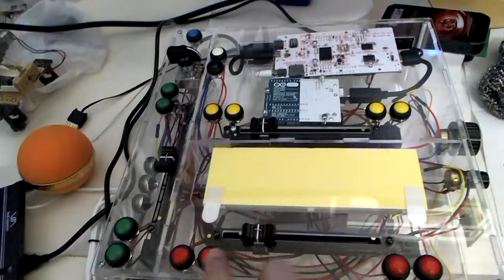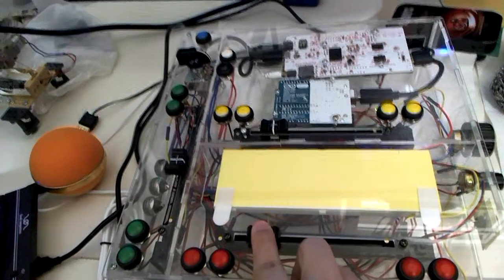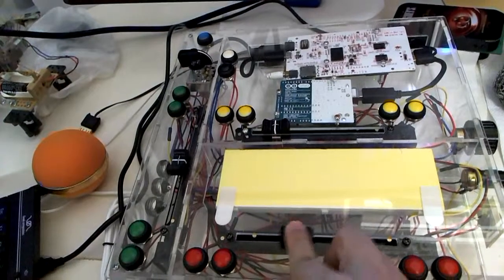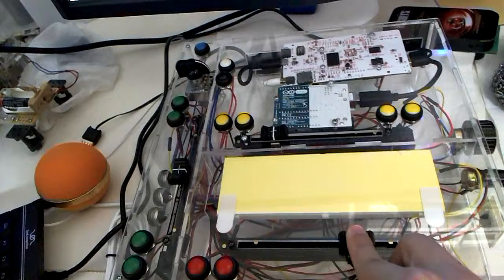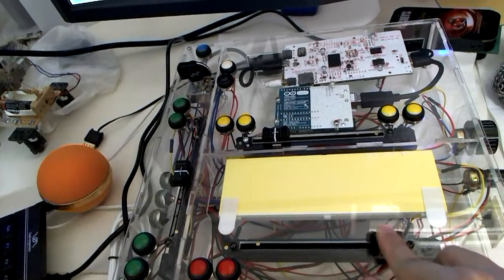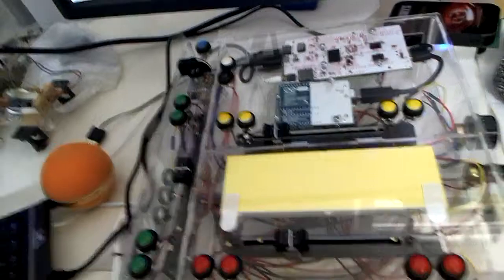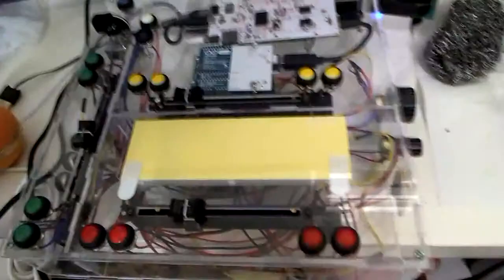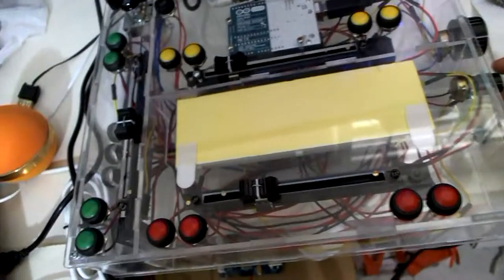Let's go all the way to the first character. Okay, so that's how it sounds if it's at that rate.